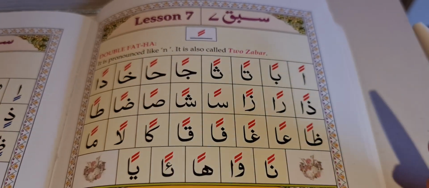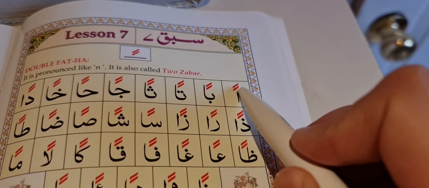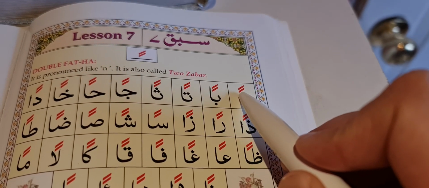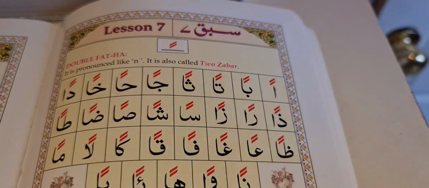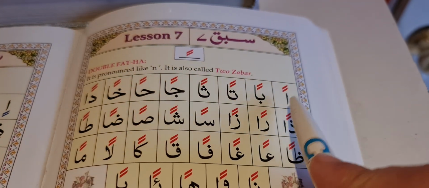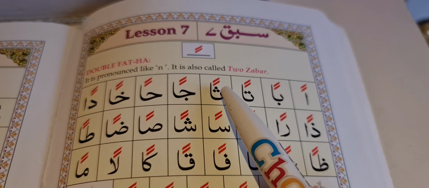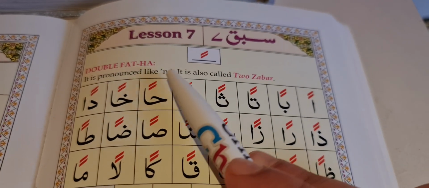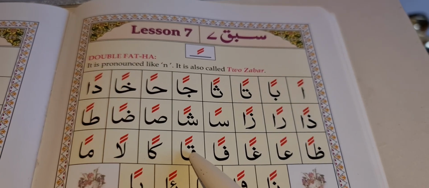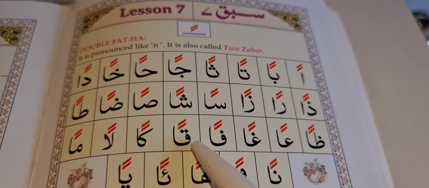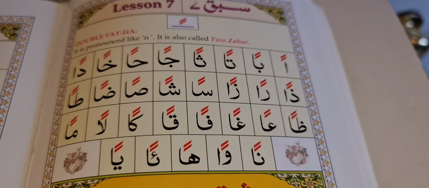So what we have covered so far, this is do zabar or 2 zabar or double fatha. It's pronounced an. It is pronounced an, ban, dan, than. That's how you pronounce it. And what we then went through is if you get confused on the letter and you think you got the wrong letter, then you go back and you can identify the letter from one of the first lessons.